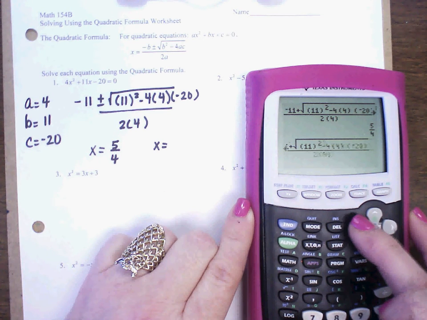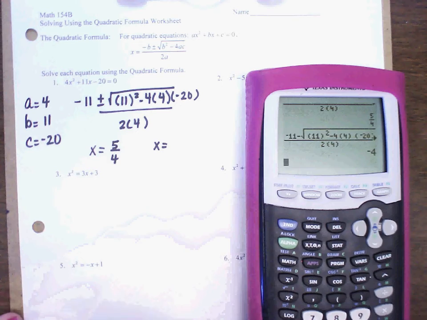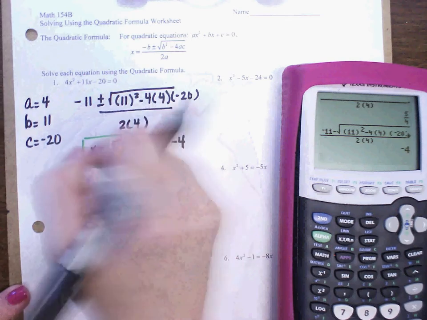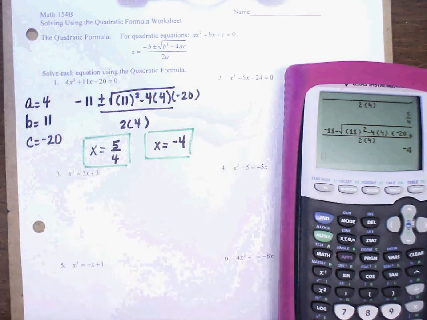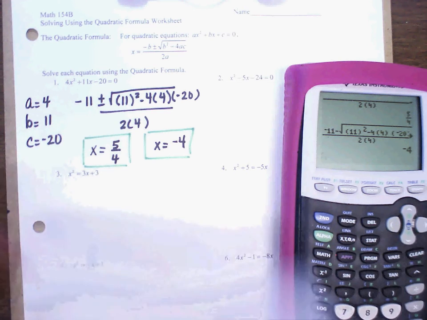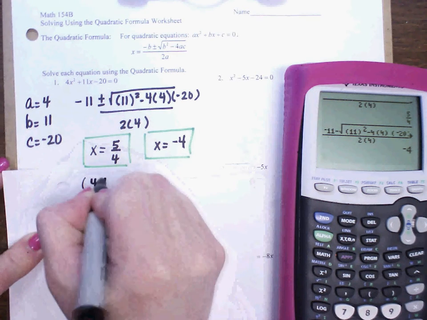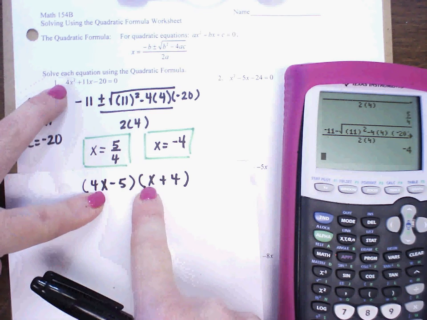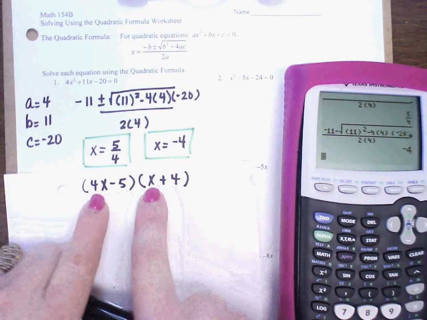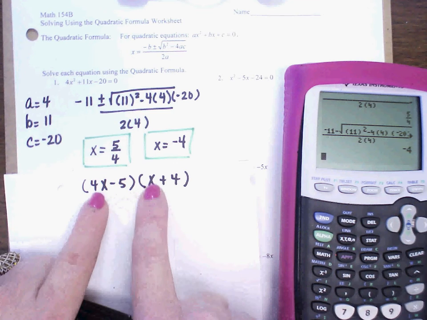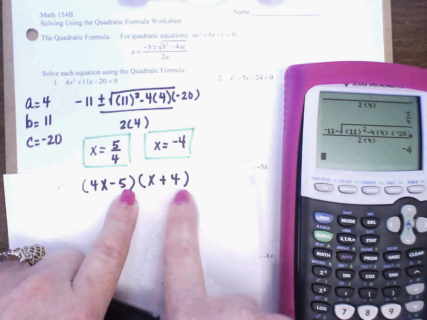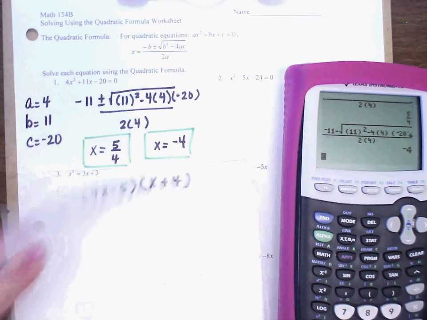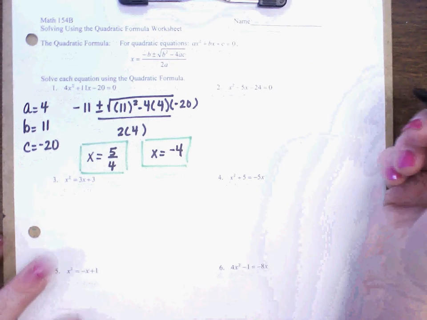5/4. All right, then I'm going to do second enter and then go all the way to that plus and change it to a minus. And x equals negative 4. All right, so I want factors. What are the factors for number 1? Very good. 4x minus 5 and x plus 4. There you go. And look, that's 4x squared. That's going to be negative 20. And then that's going to be 4. I'm sorry. These two are going to be 5x, and those two are going to be 16x. And when you take them away, it's 11. You can do the box if you want to. All right, are we good? All right, next one.